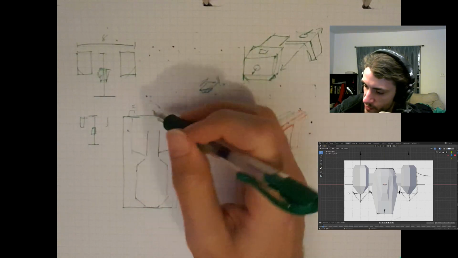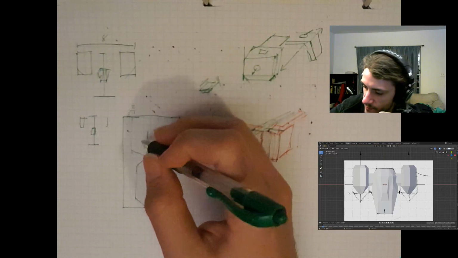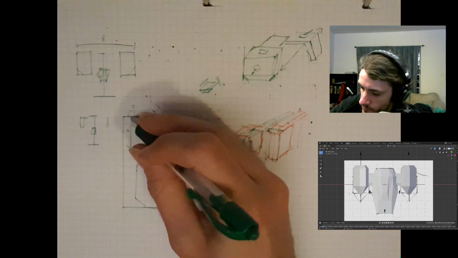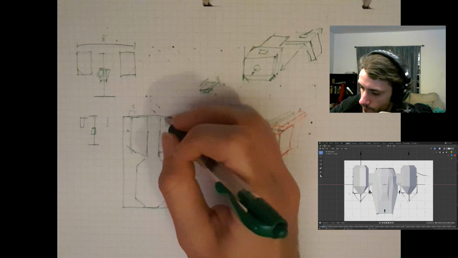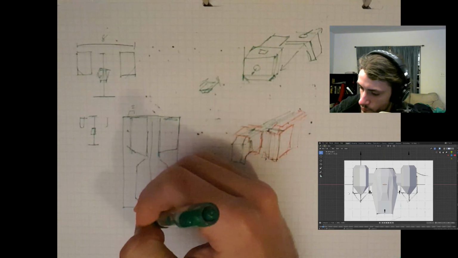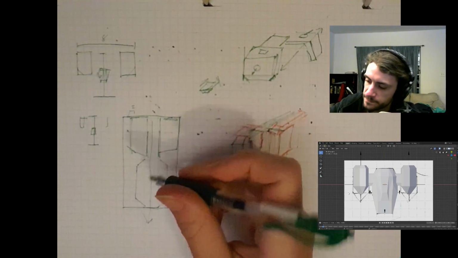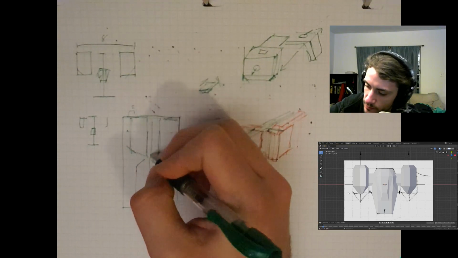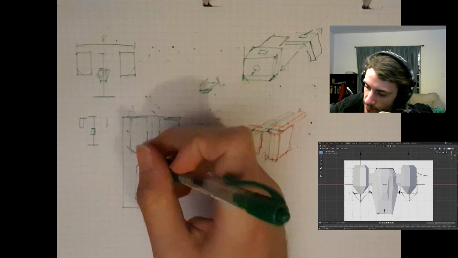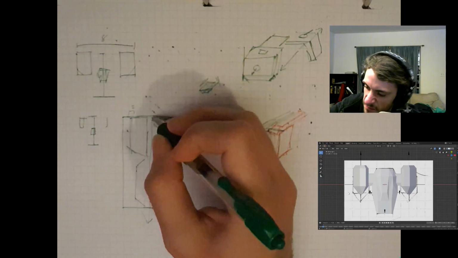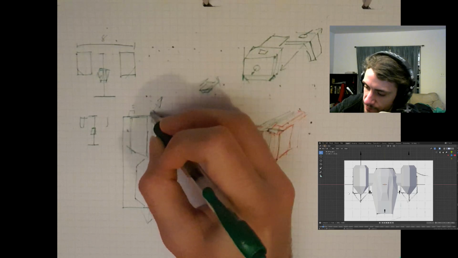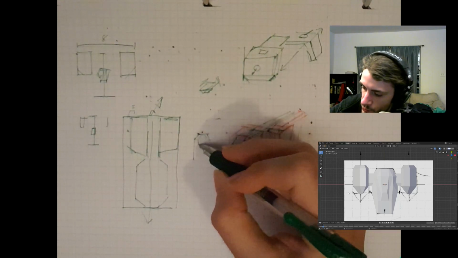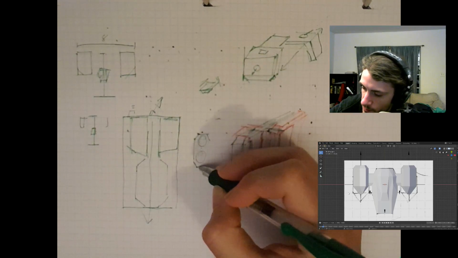Some swoopy wings for those in-atmosphere adventures. That's about right. Kind of engines. Some big ol' thrusters somewhere on here. At the rear, and a column up the back, maybe. But from the back, you might get like one of those.